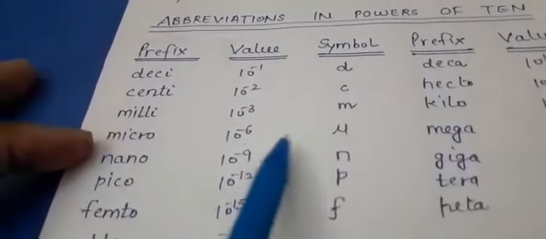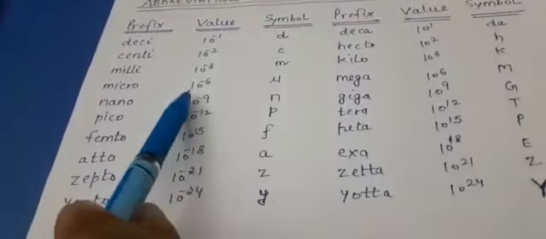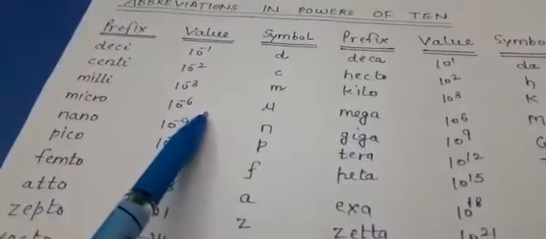Micro, the symbol is mu, which you write like this, and its value is 10 raised to the power minus 6.